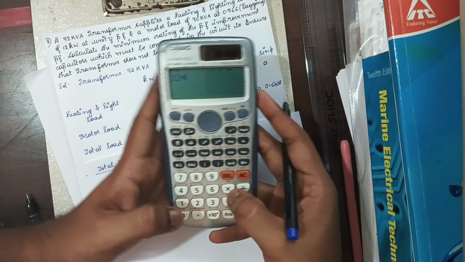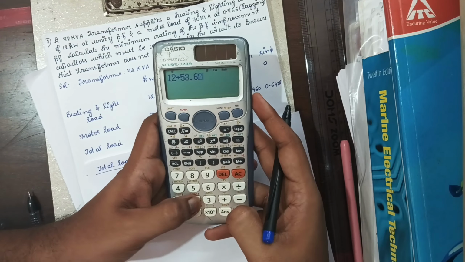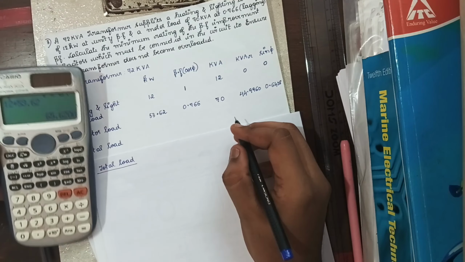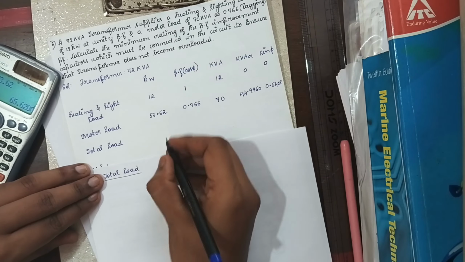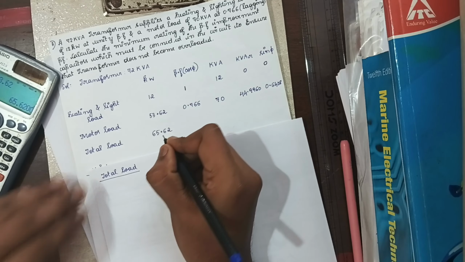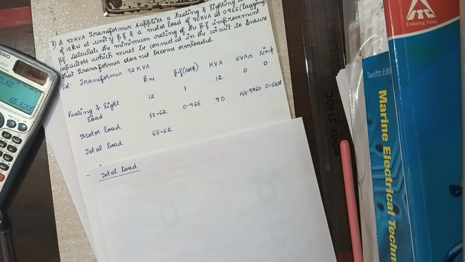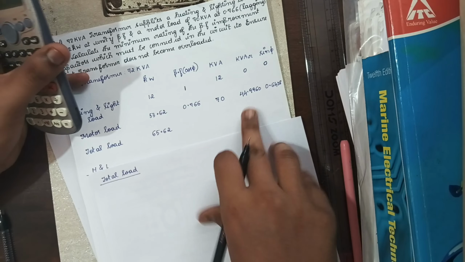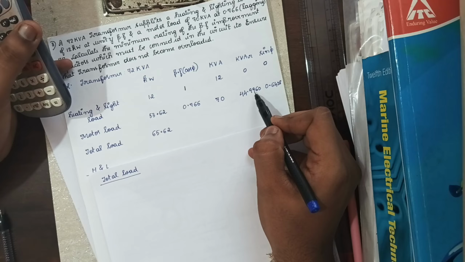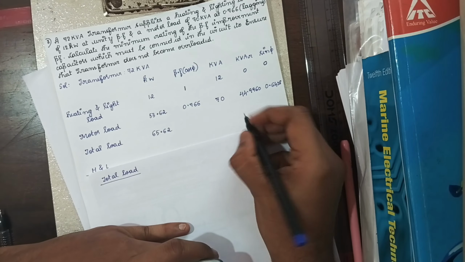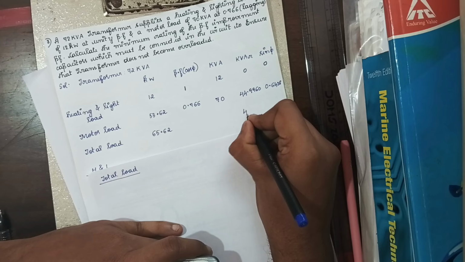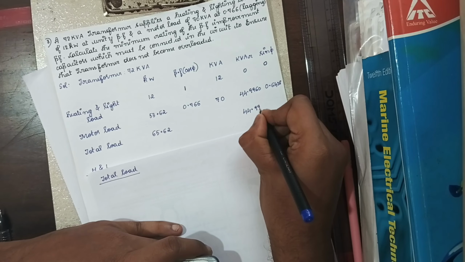That is 12 plus 53.62, that is 65.62. So we got the total load at 65.62. Next, we can add kVAR, that is kVAR A plus kVAR B is equal to kVAR total. So this is 0 plus 44.9960, that is same as 44.9960.